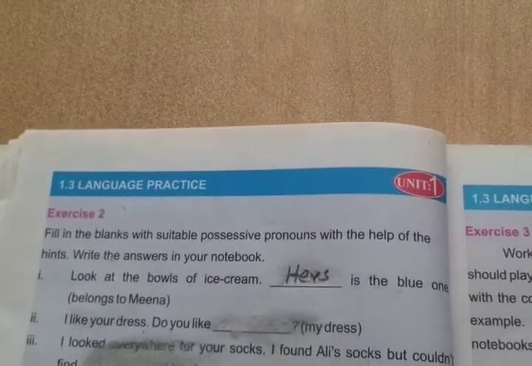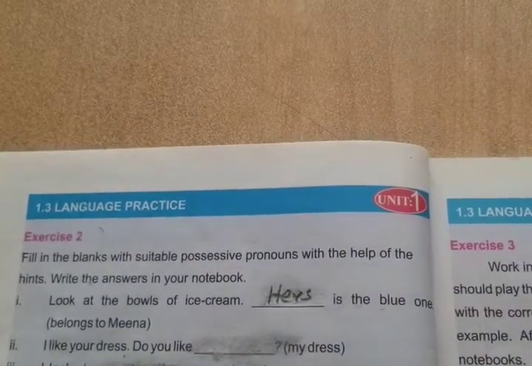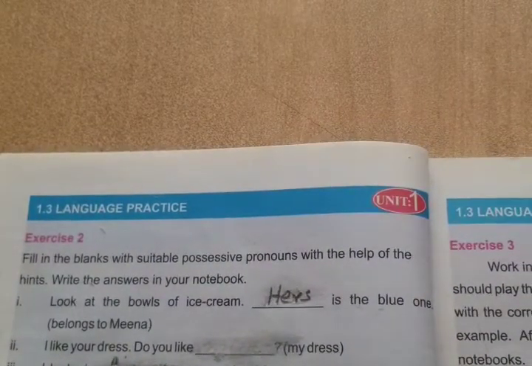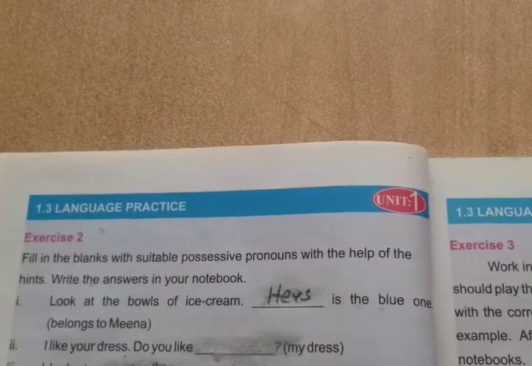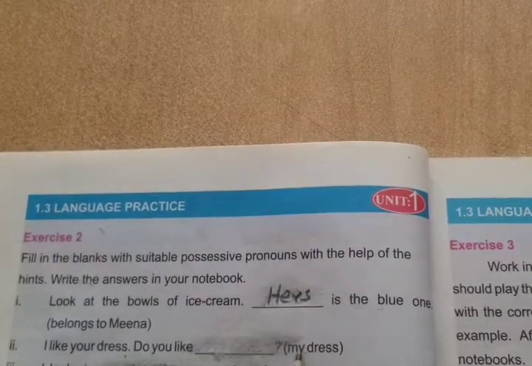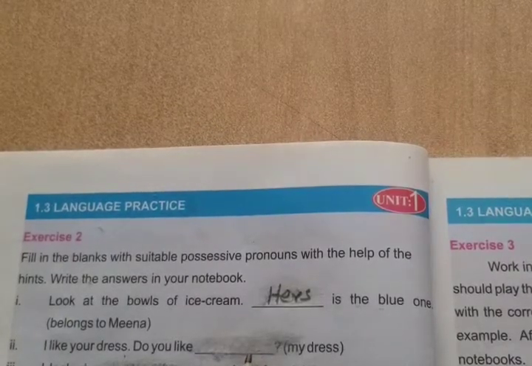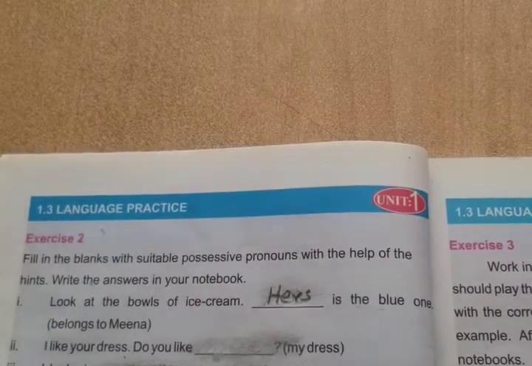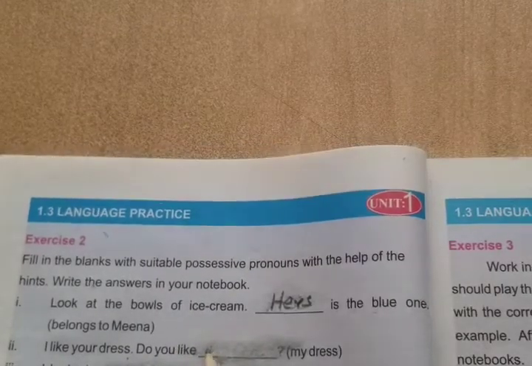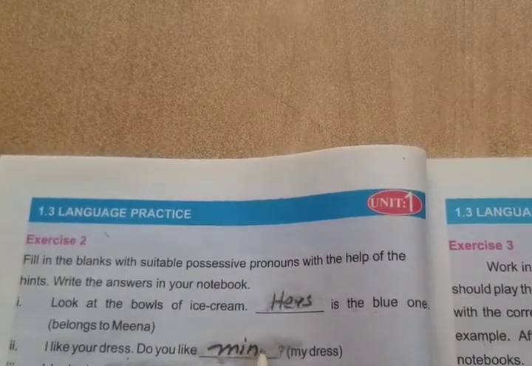The next one is, I like your dress. मुझे आपका ड्रेस पसंद है. Do you like my dress? My dress is not possessive pronoun. So what possessive pronoun do we have to use? Very good. Do you like mine?